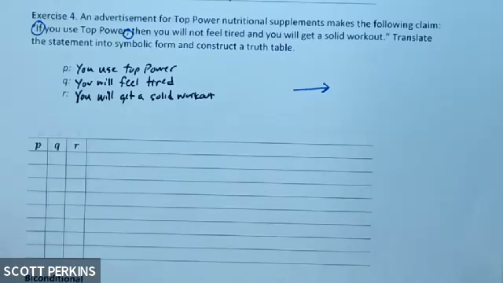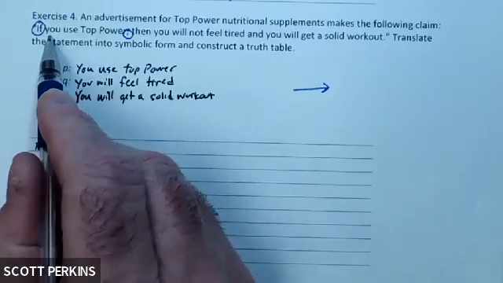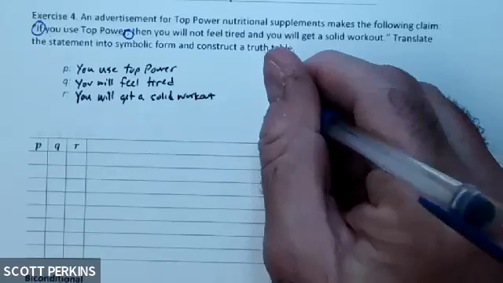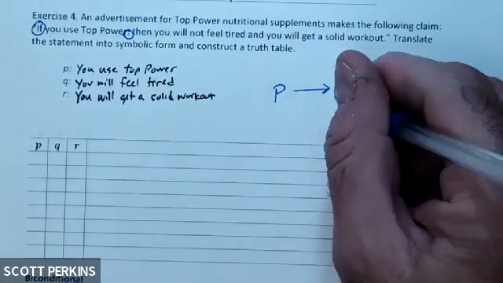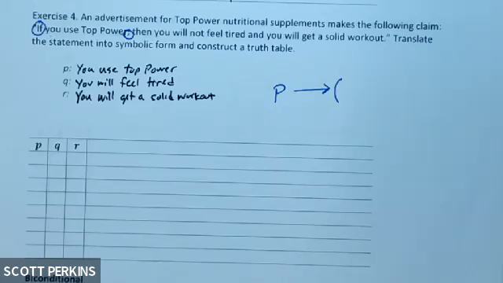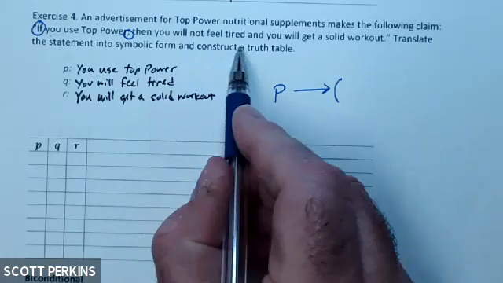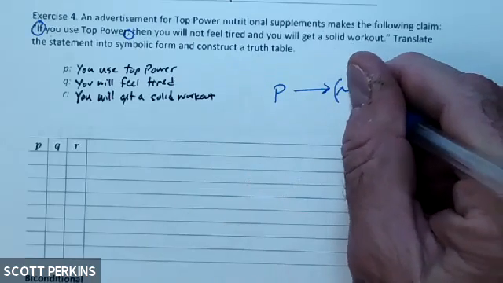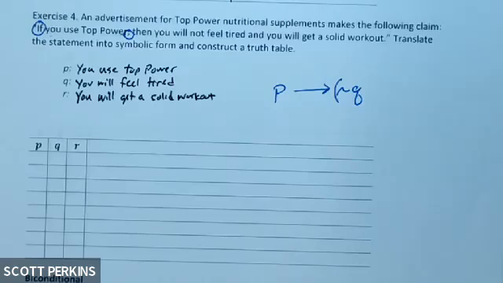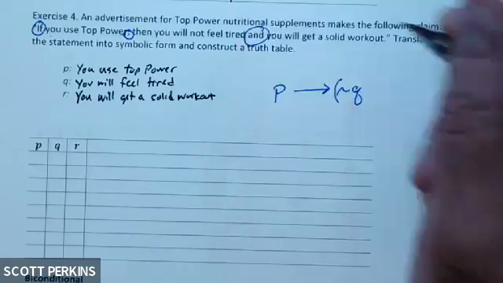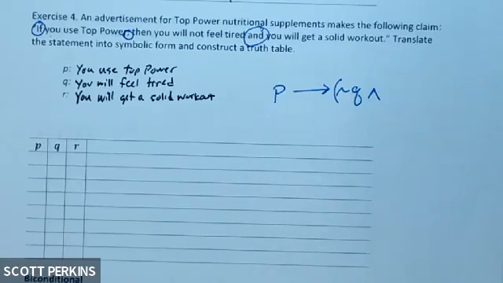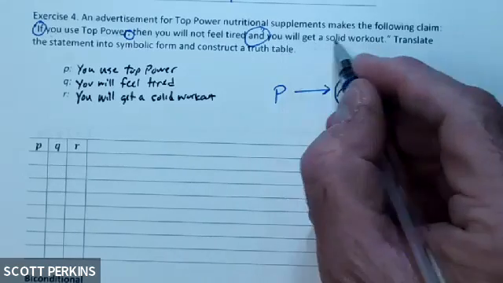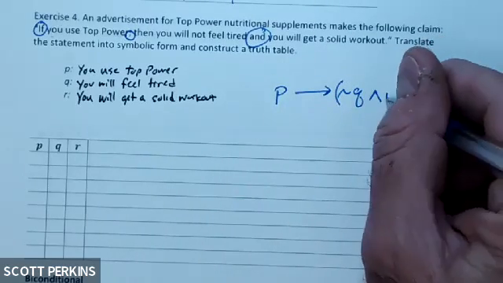So to the left of the comma, I have you used top power. So that is statement P over here on the left. On the right, I'm going to have my parentheses because I see that comma there. So then you will not feel tired. So that's squiggly Q. I'm putting the negation back in. The word and is the conjunction. So I'll do a caret. And then you will get a solid workout. That is just statement R.